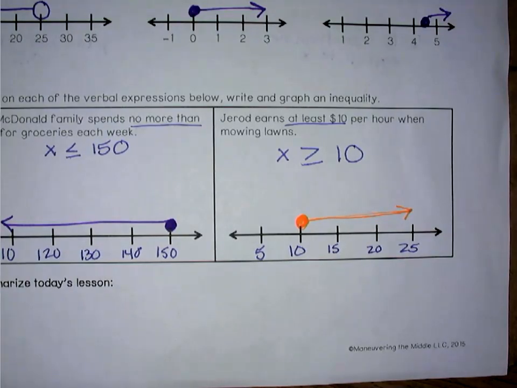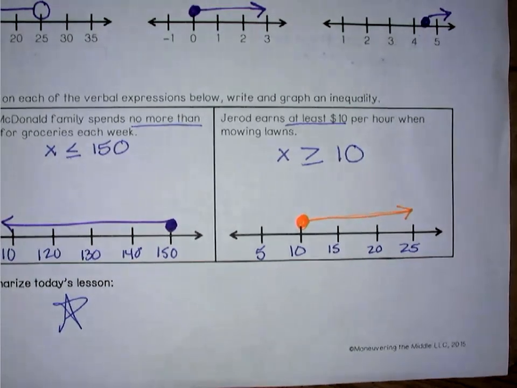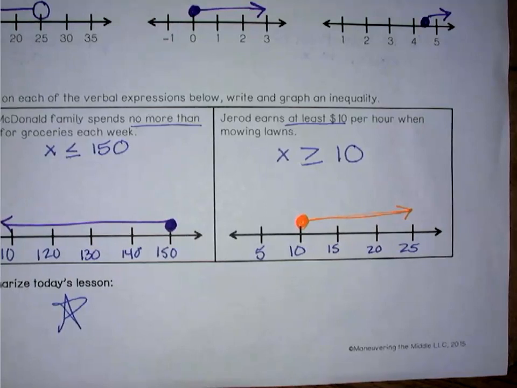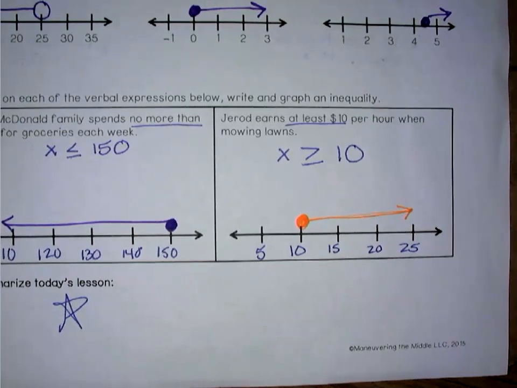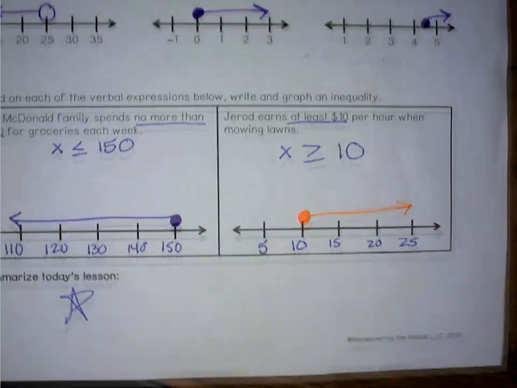All right, go ahead, summarize today's lesson at the bottom, 1 to 2 sentences. Make sure you guys are doing that. I'm going to go ahead and pull up your homework to see if you may have any questions. If so, I can help you. So you would be on homework number 5, which looks like this.